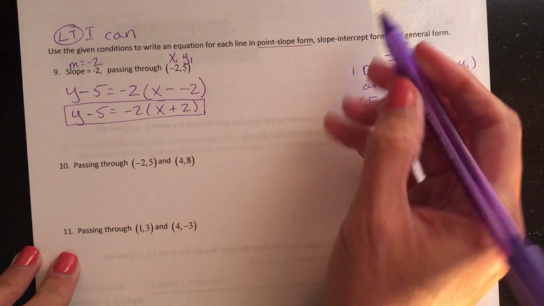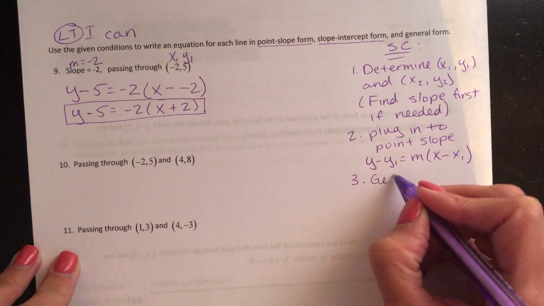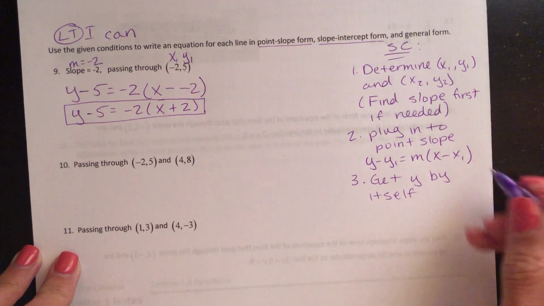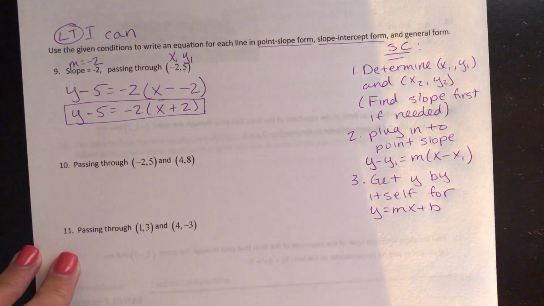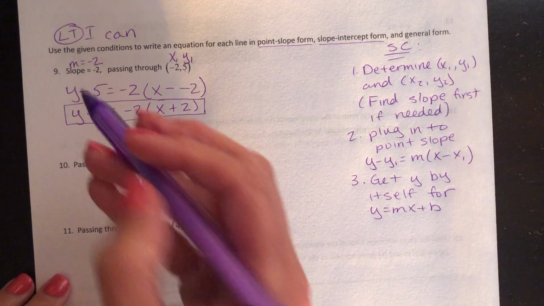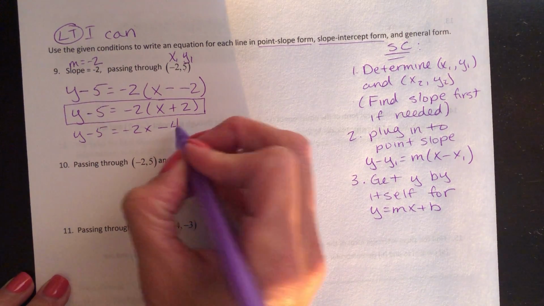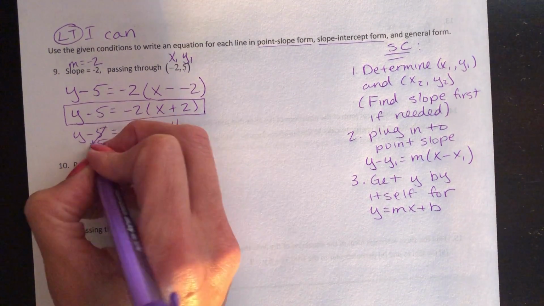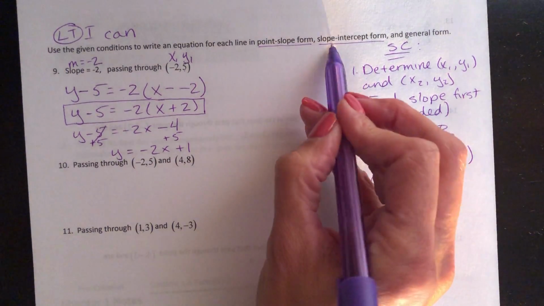Now I want to find the slope intercept form. So to do that, we're just simply going to get y by itself. So we can find that slope intercept form, that y equals mx plus b. Okay, so let's do that. So I'm going to distribute this -2 first. And then I'll just add 5 to both sides. And then now y is by itself. And I have my slope intercept form.